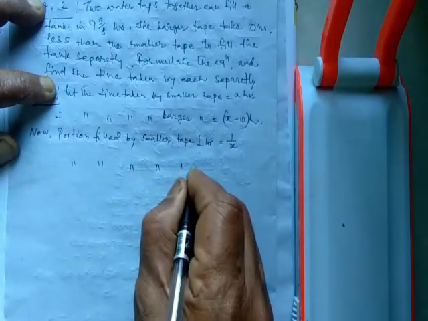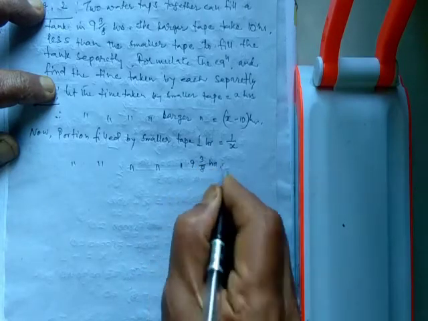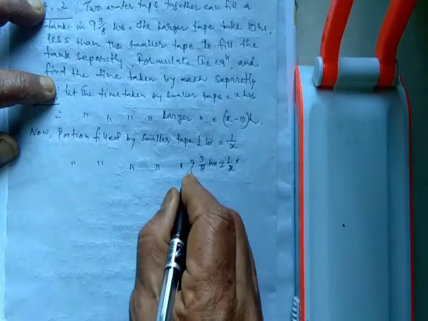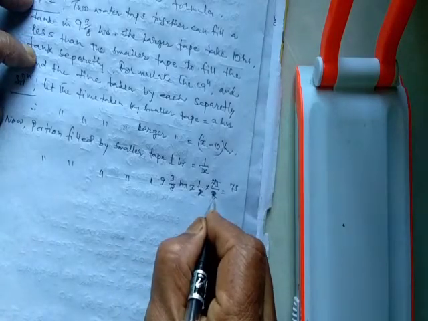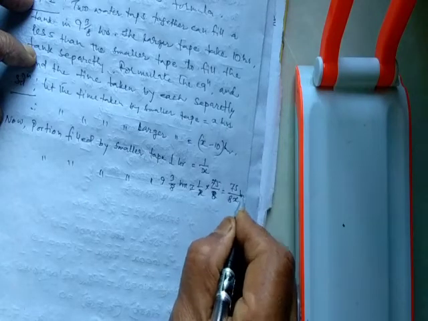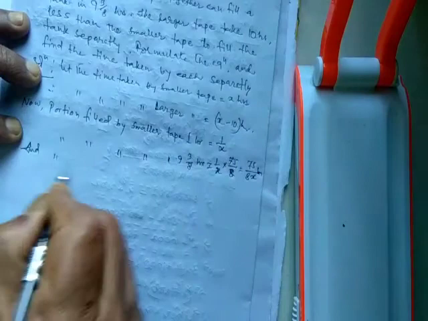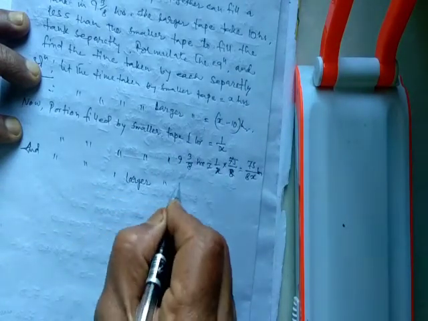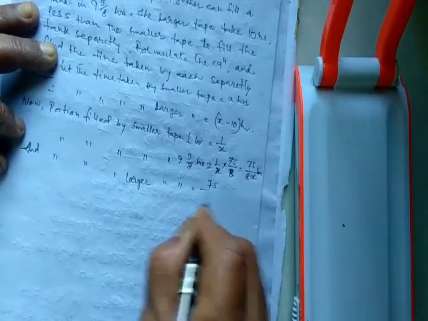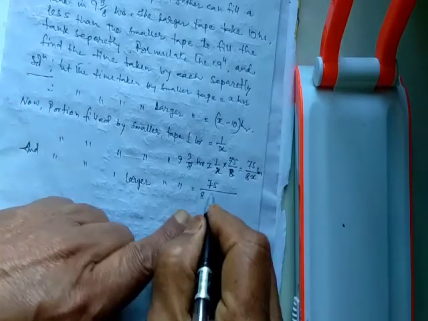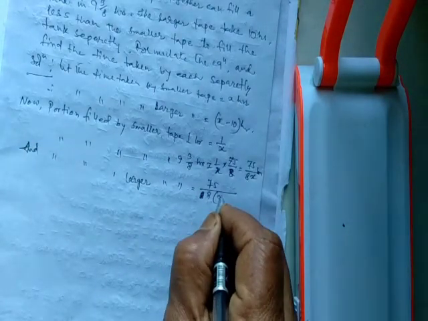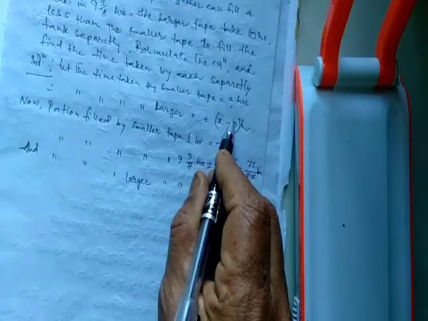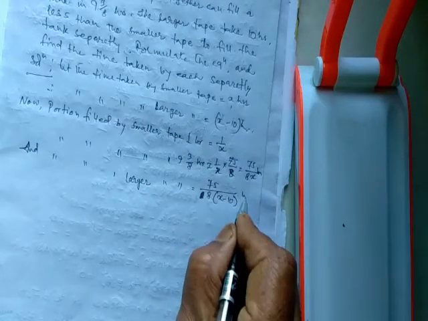Therefore the portion filled by the smaller tap in 9 3/8 hours is 1 by x into 75 by 8, since 8 nines are 72 plus 3 is 75. So this is 75 by 8x. And the portion filled by the larger tap in 1 hour is 1 by x minus 10, so in 75 by 8 hours it is 75 by 8 into x minus 10.